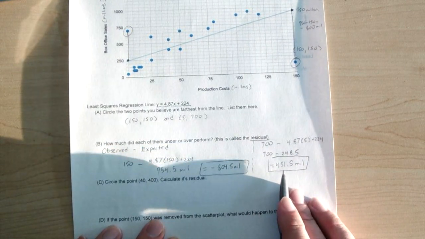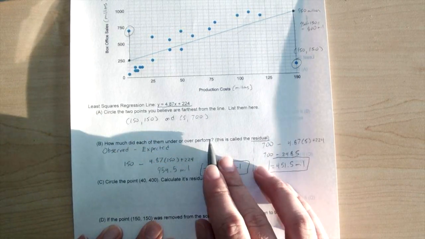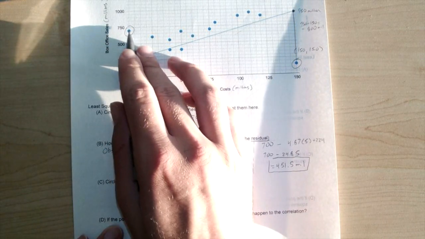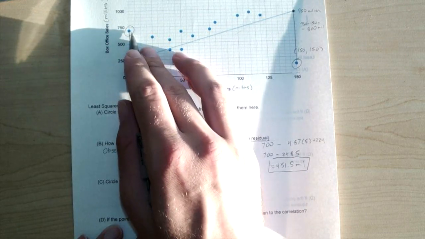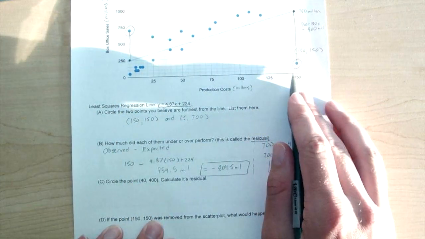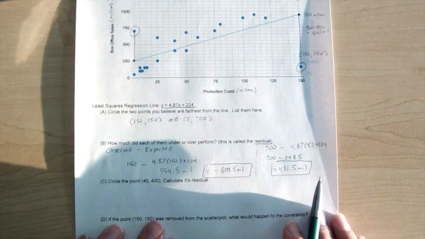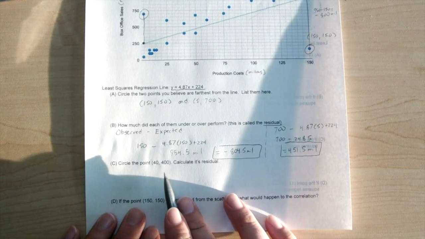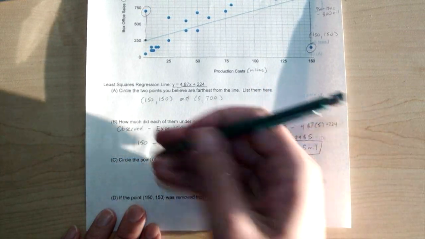So this residual ended up positive, and that's really important because this movie overperformed by 450. Okay, so you have to do the point before you do the line, so that if the point is above the line, it's positive, and if your point is below the line, it's negative. Okay, so that's really important. That's the formula for a residual. And then it's going to ask us to do that one last time.